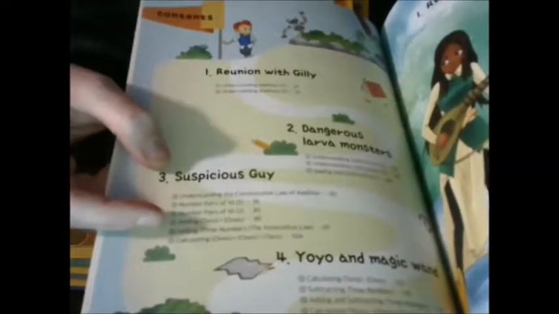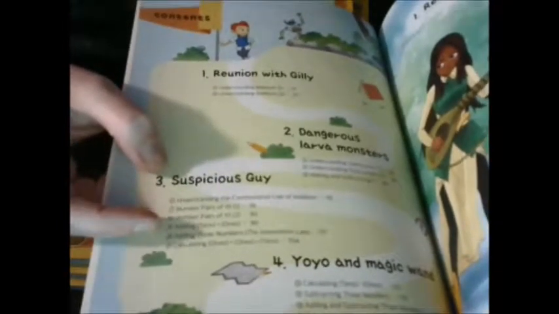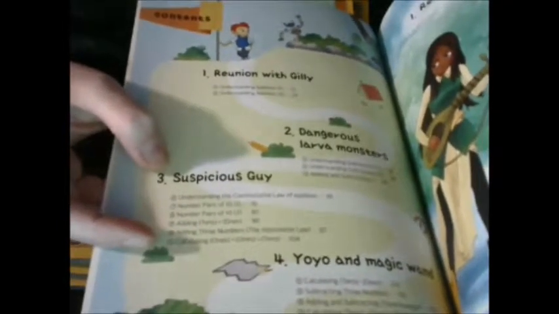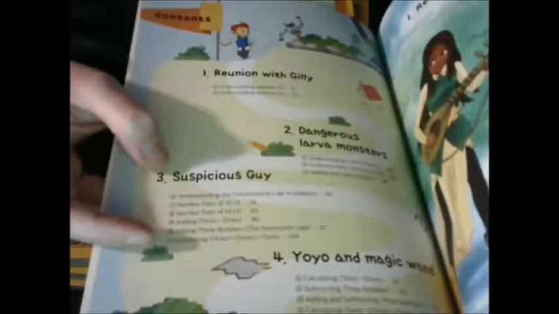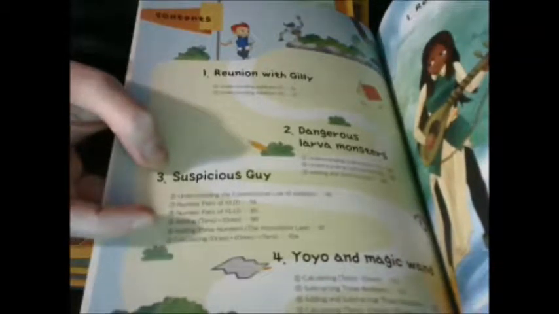The index here with the different chapters talks about the topics that are going to be covered in each chapter. Within these you see things like understanding addition, understanding subtraction, a rule about adding and subtracting 0, the commutative law of addition, number pairs, adding tens and ones, adding 3 numbers, subtracting 3 numbers.